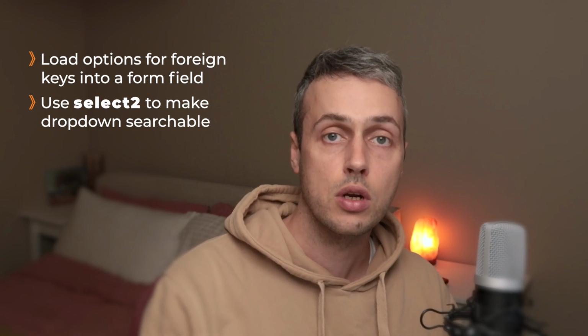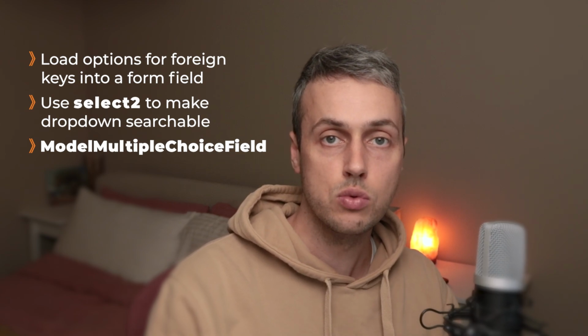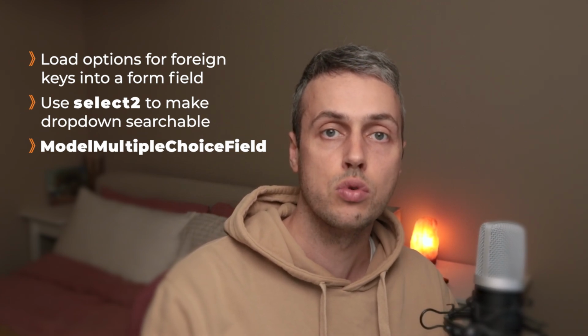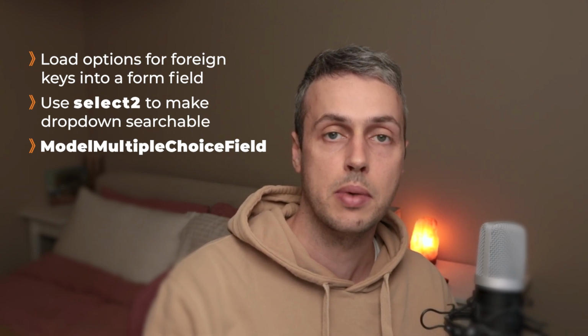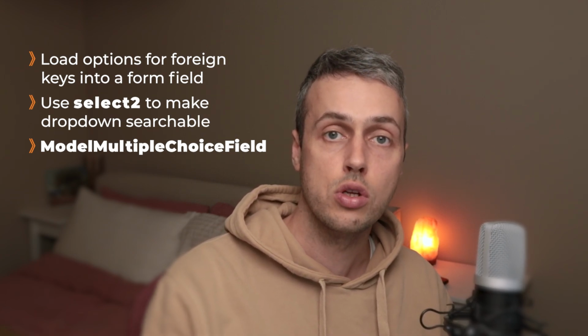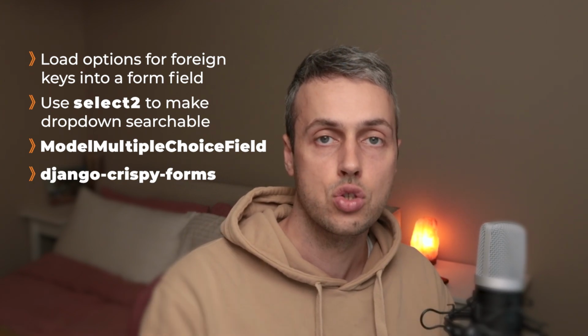And after we've done that, we're going to look at another Django form field. We're going to look at the model multiple choice field, and that lets you select multiple related objects in the form and attach them to that object in the database. And when we're building these forms, we're also going to use django-crispy-forms in order to make the forms look good using Bootstrap. So let's get started.